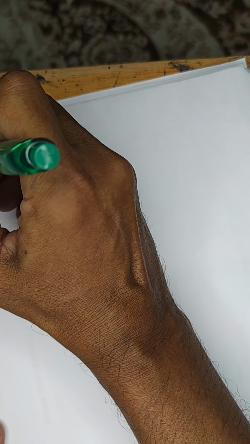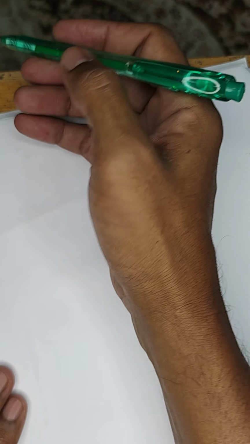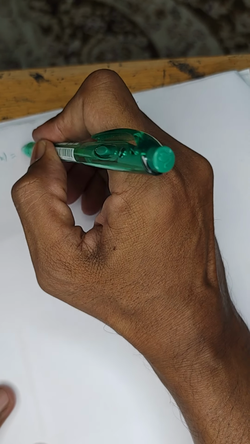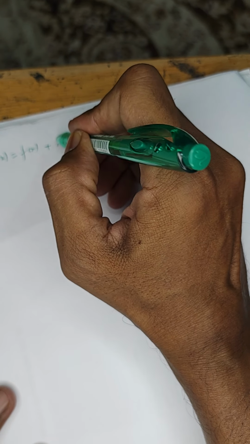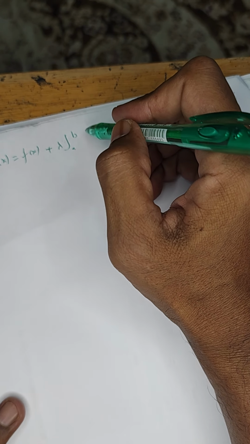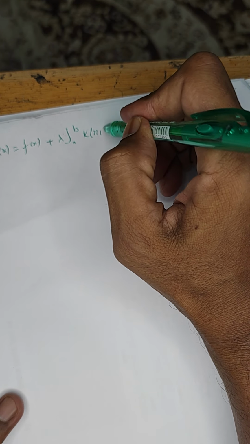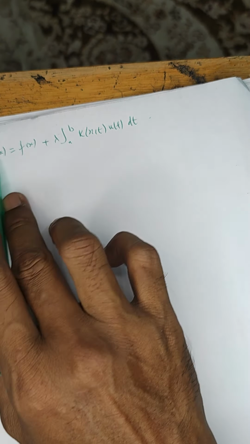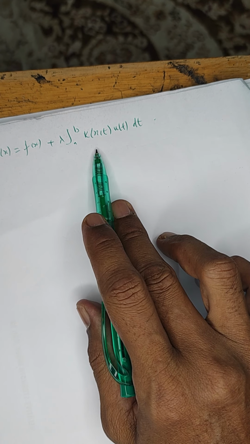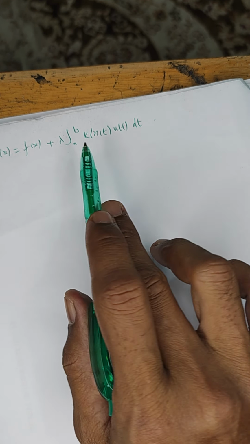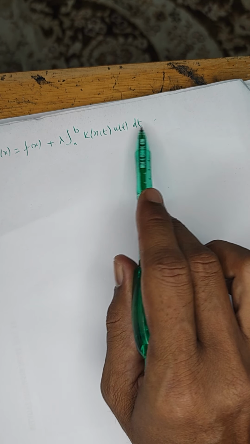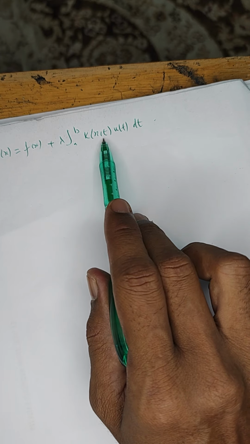Okay, so now to prove this, let me write the Fredholm integral equation again. We have u(x) is equal to f(x) plus lambda integrate a to b k(x,t) u(t) dt. Now from that non-homogeneous Fredholm integral equation, we can change the variable of integration here, or we call it the dummy variable.